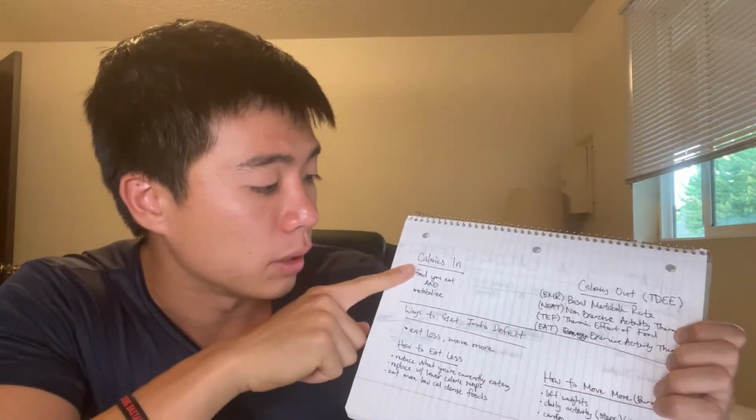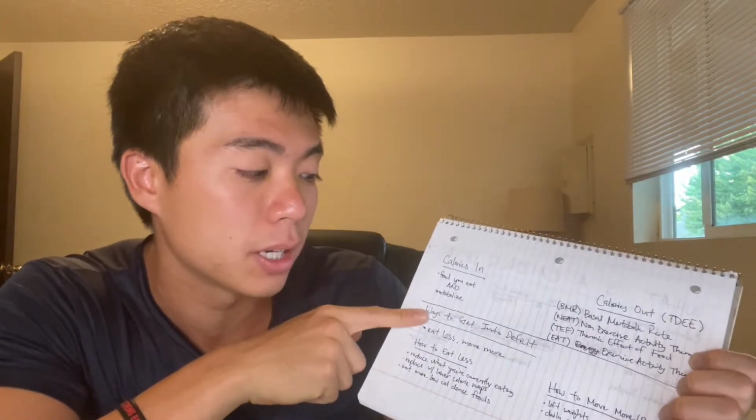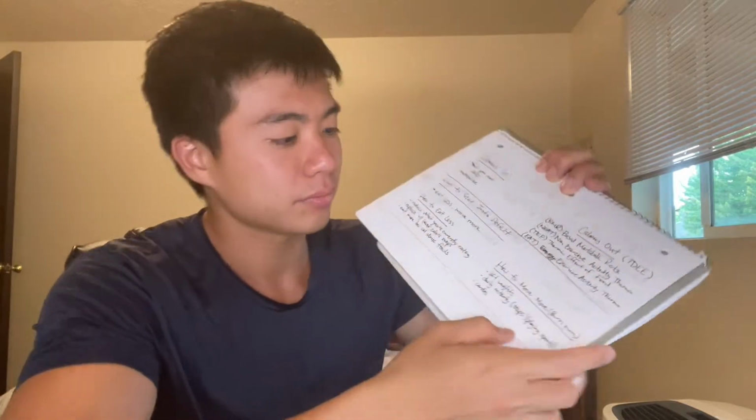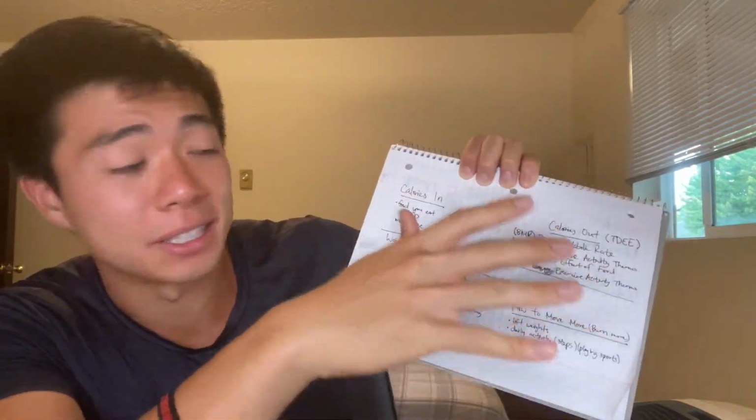All right, now that we have calories in and calories out covered, let's go into the different ways that you can get into a calorie deficit. And now, a lot of people like to think that when I just say calorie deficit, I don't give an exact answer. And no more complaining, here it is. So here are some ways to get into a deficit.